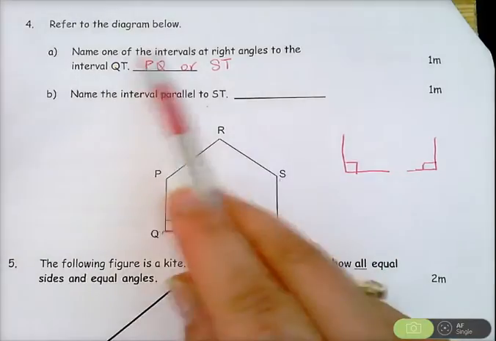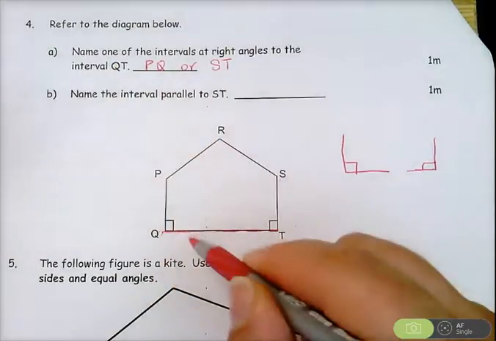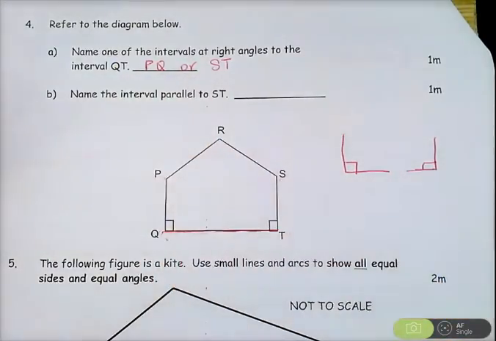So girls, name one of the intervals at right angles. So your answer could have been PQ or ST. You didn't have to put both of them. You just need to put one of them. Good.